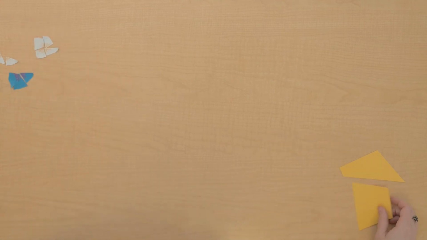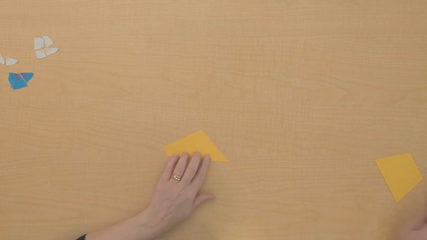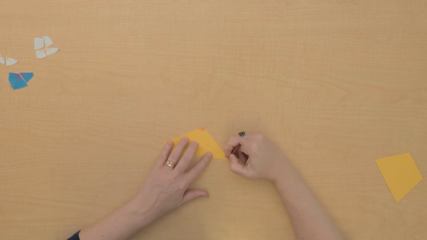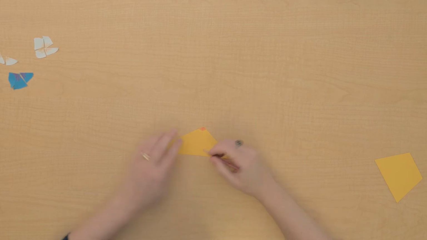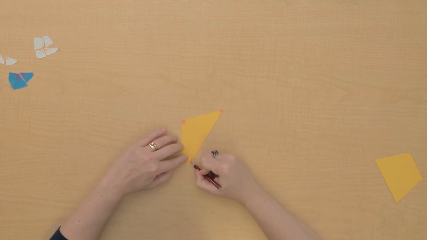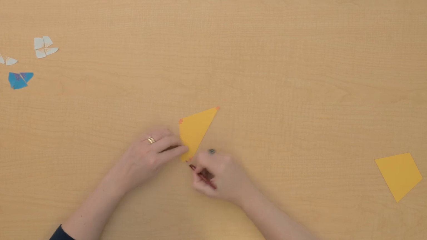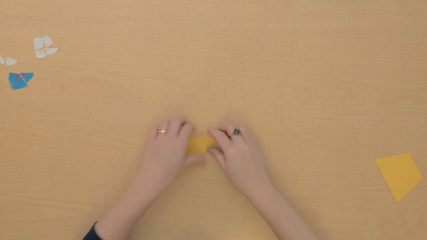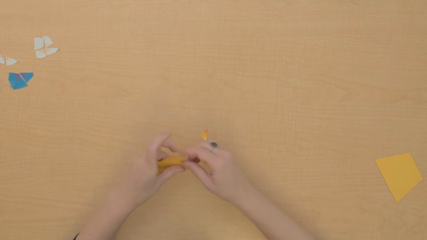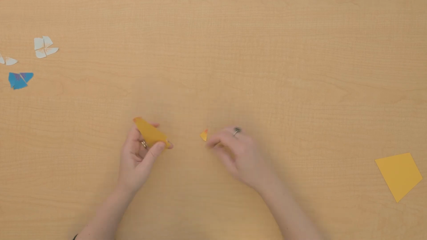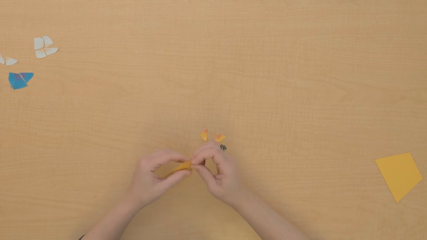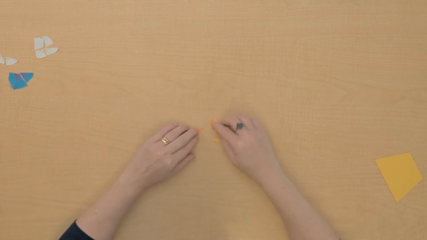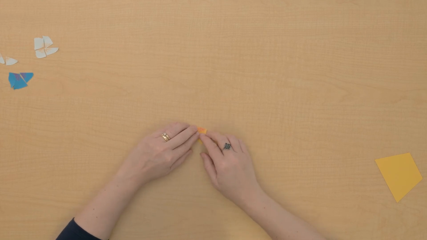Well, let's try this quadrilateral. All right, let's put together these angles.